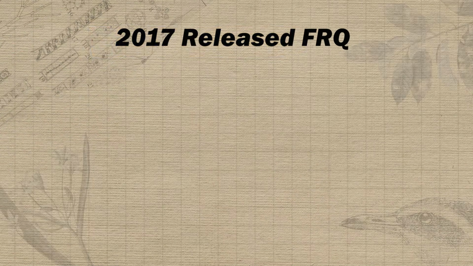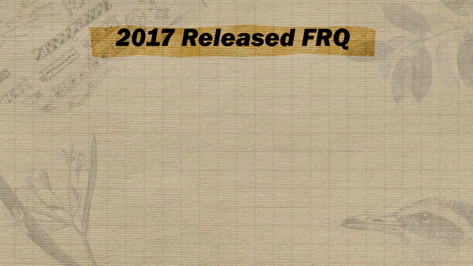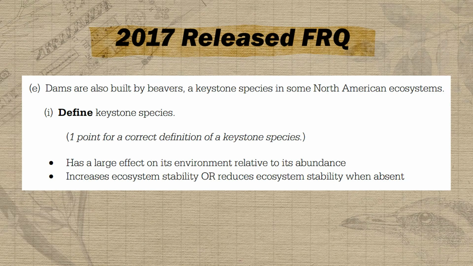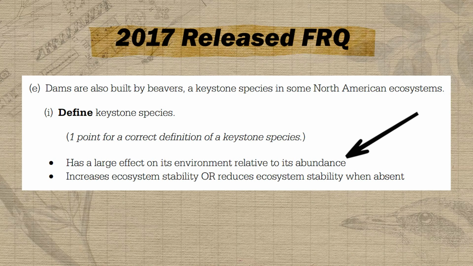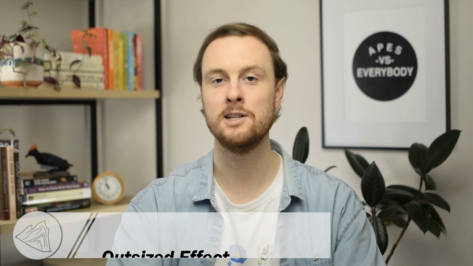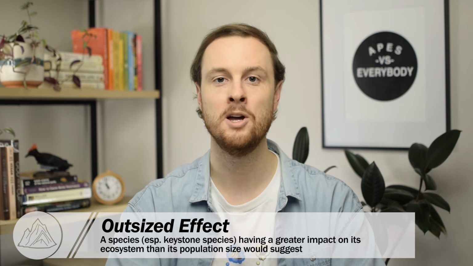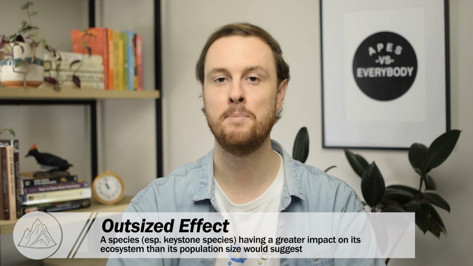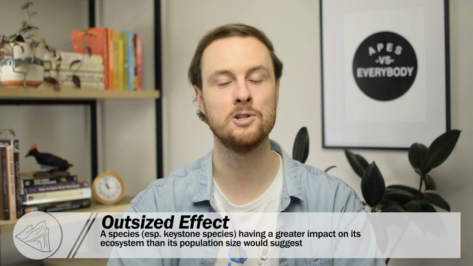Now, if we want to look at a released FRQ from 2017, we can see an actual College Board approved definition of what a keystone species is. Students on that year's exam were expected to either use the stability-based definition of a keystone species or to describe the species' large ecosystem effect relative to their abundance. Another way that ecologists phrase this is saying that keystone species have an outsized effect on their ecosystem. What this means is that their effects on the ecosystem are far greater than you would expect based sheerly on their population numbers in that ecosystem.